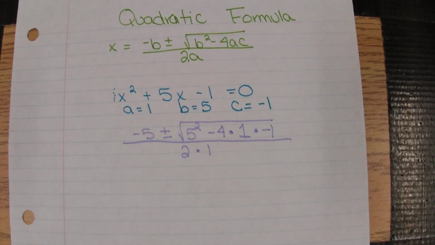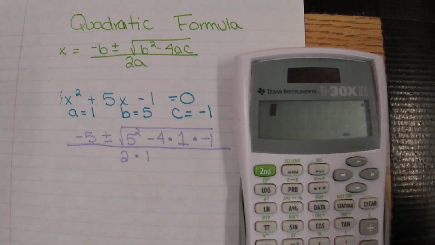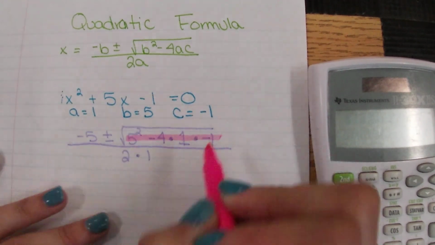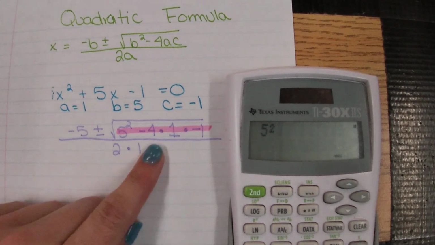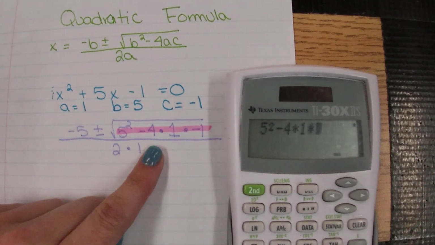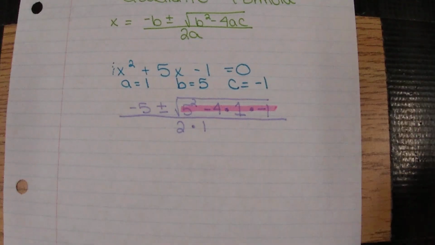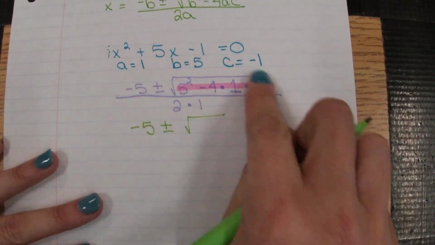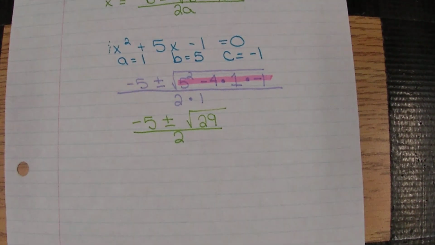Then just like we said yesterday, we can still just use our calculator to help us solve this. We are going to take all that stuff underneath the square root and put it into our calculator. Reminder, we are only doing what is underneath the square root. Do not type in the square root or anything else. So we're just going to do 5 squared minus 4 times 1 times negative 1, and our calculator tells us 29. So now we have negative 5 plus or minus the square root of 29, all over 2.